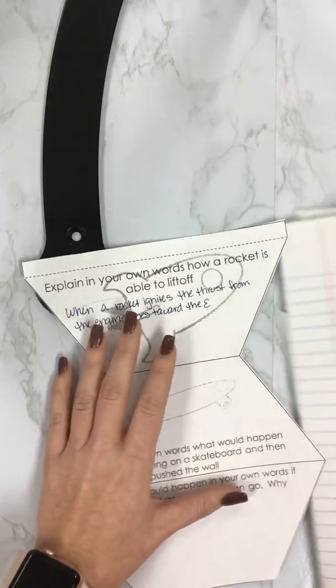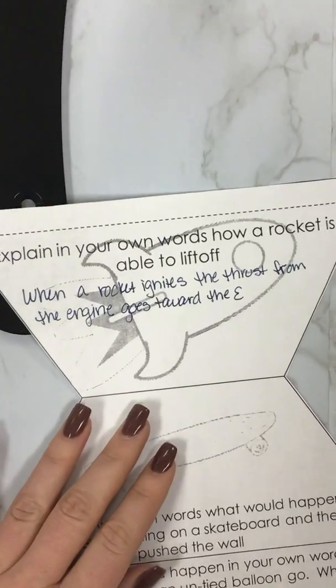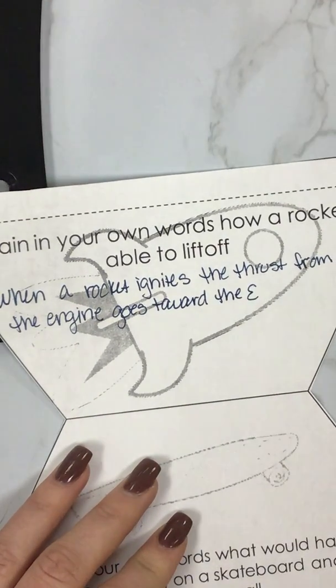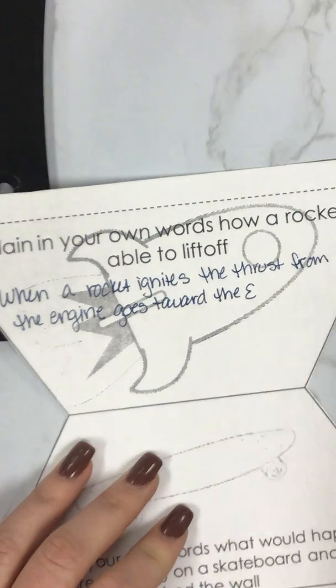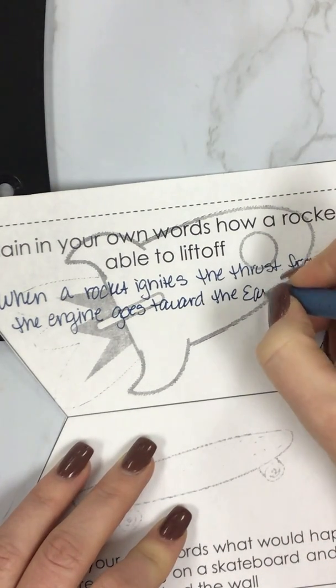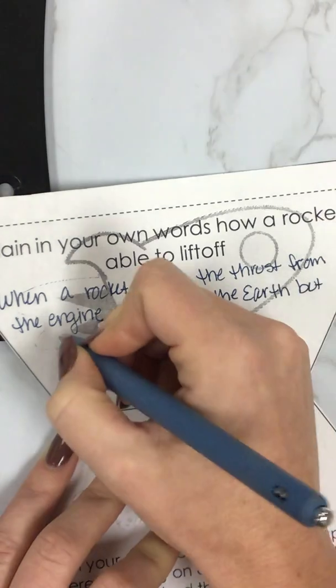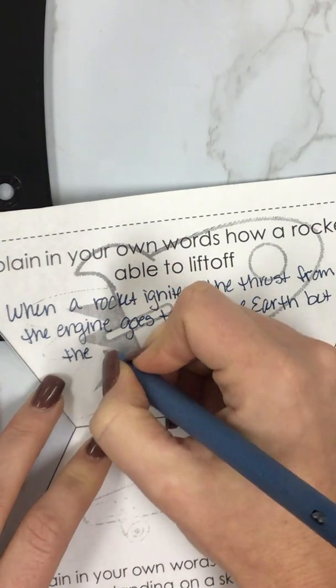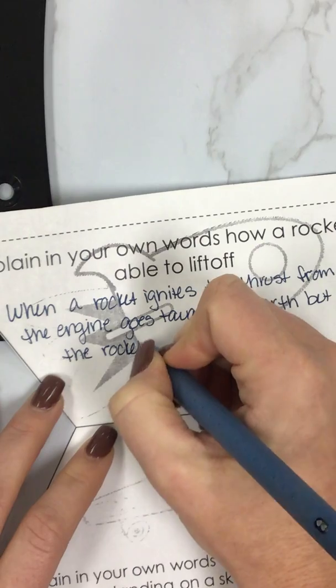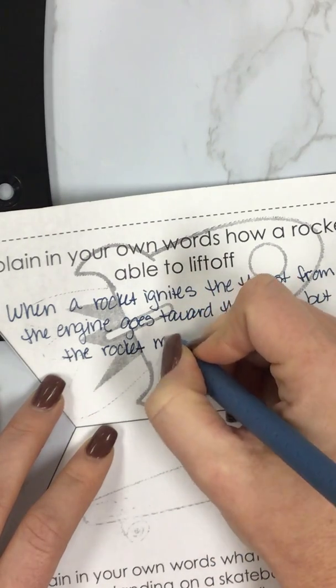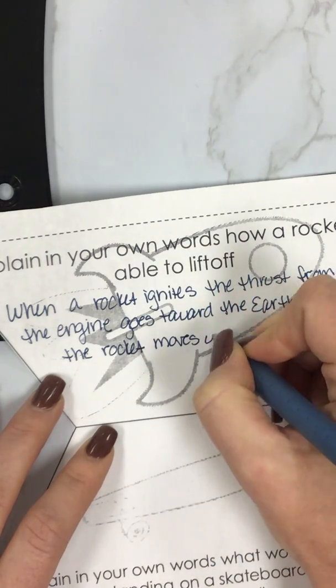I'm actually going to move my notebook. The spirals are making it a little hard to write on. So when a rocket ignites, the thrust from the engine goes toward the earth, but the rocket moves up in the opposite direction.